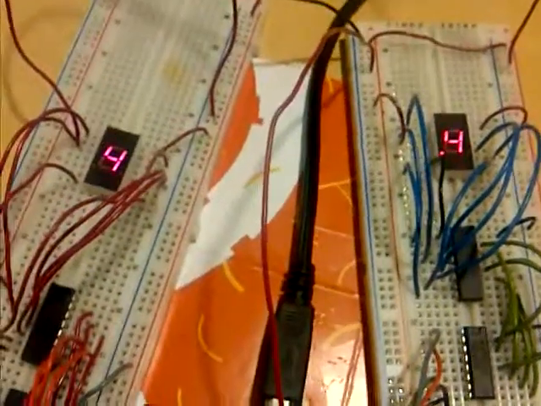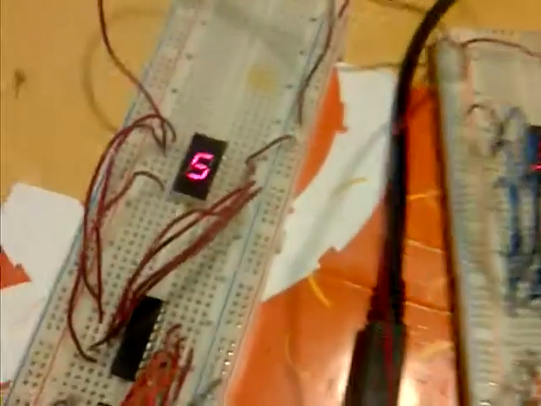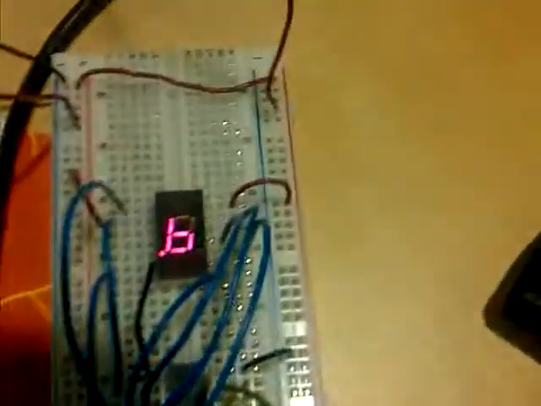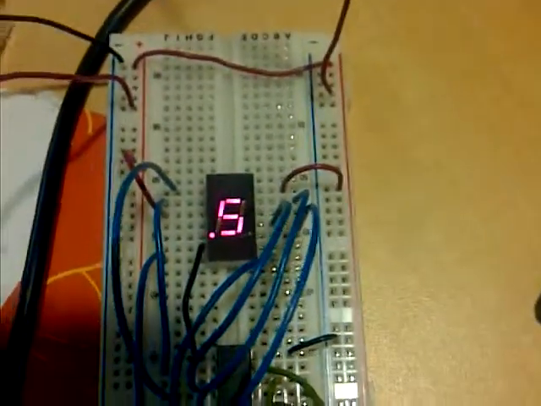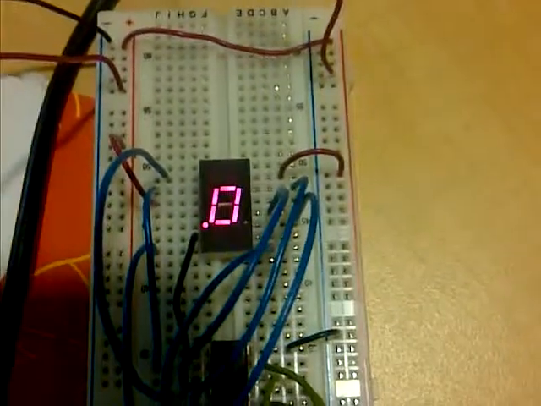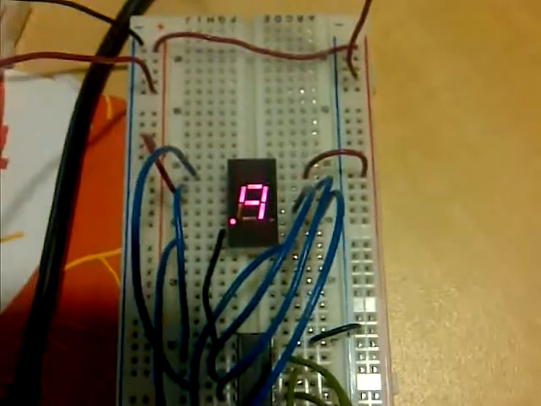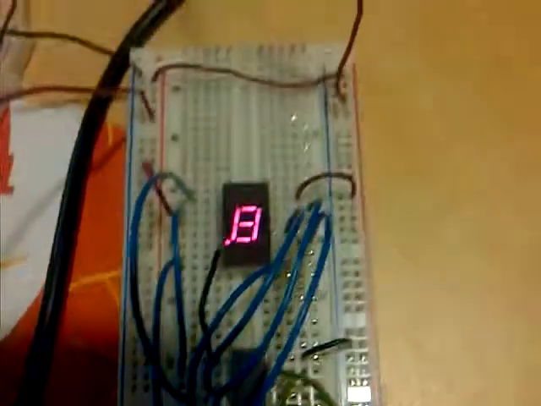The first 7-segment display, the one on the left, is the integer part, and the second one, on the right, is the fractional part, and it has a decimal point there. I was able to put that decimal point by connecting the decimal pin to ground. Since this is a common anode 7-segment display, that would light up that particular LED for the decimal point.